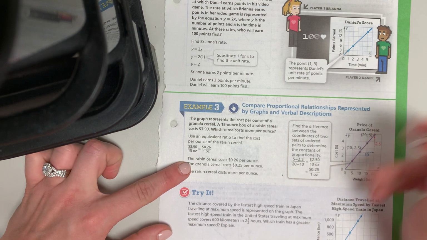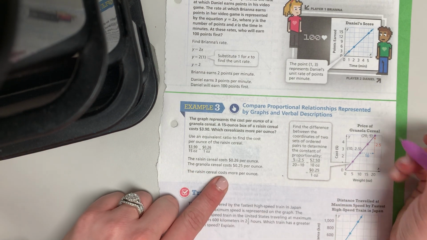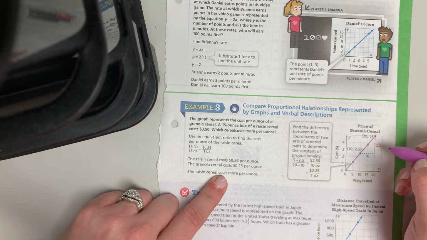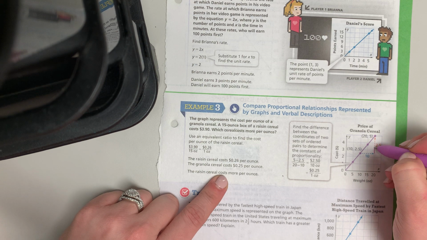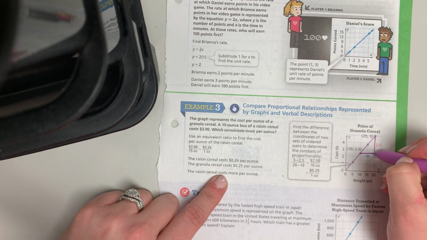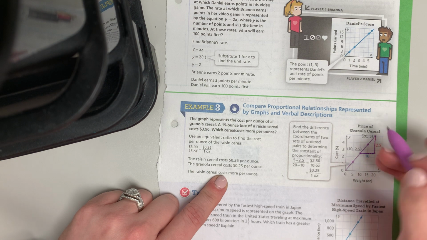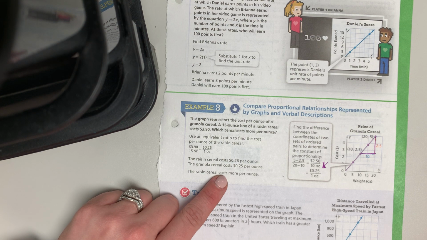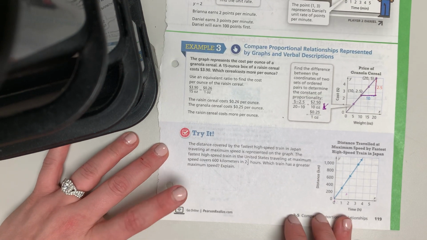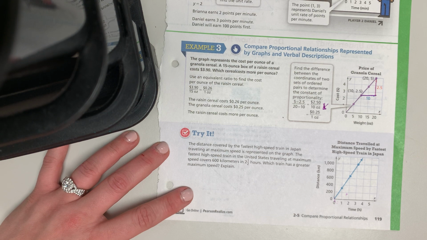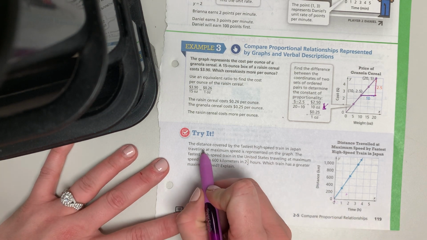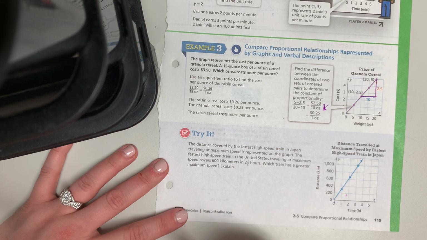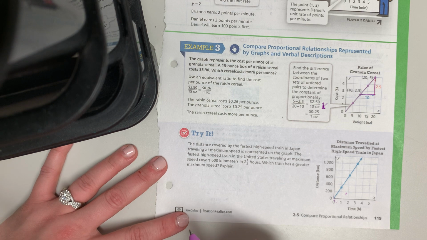Looking over here at the granola cereal, the way that they got 25 is they went from a point to another point. So how much did it change? It rose 2.5, it ran 10. So 2.5 divided by 10, and this is how they came up with 25 cents per ounce. Let's look at the try it on the bottom. So looking at this, we are going to compare the distance covered by the fastest high-speed train in Japan, traveling at a maximum speed, is represented on the graph.